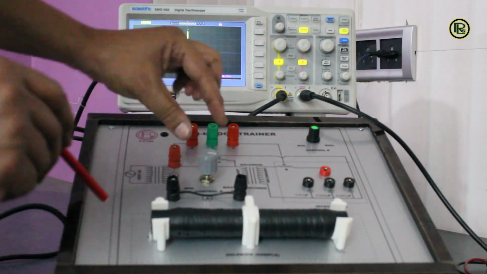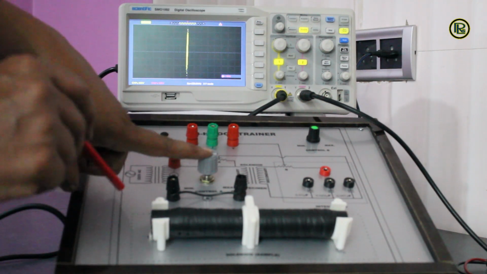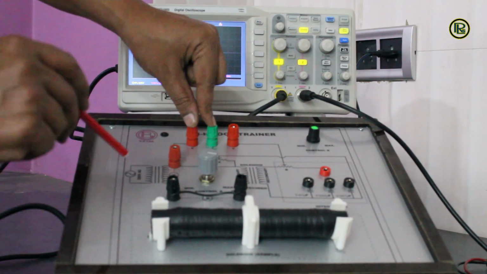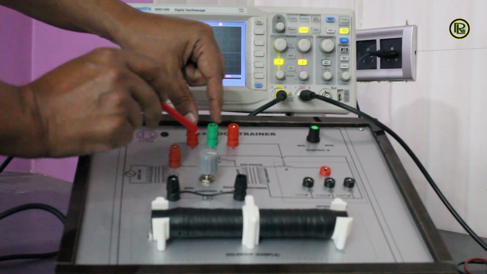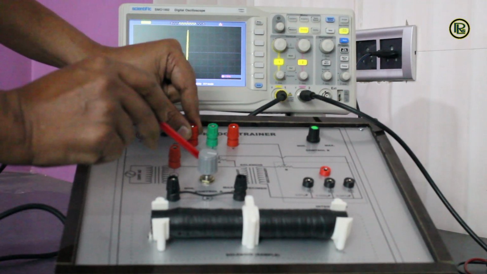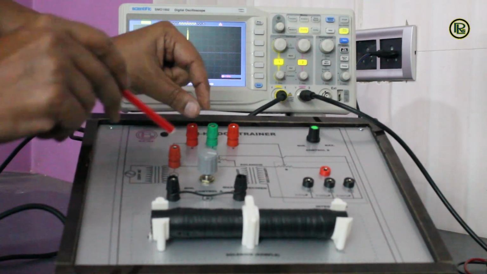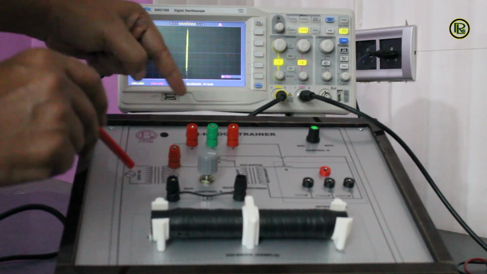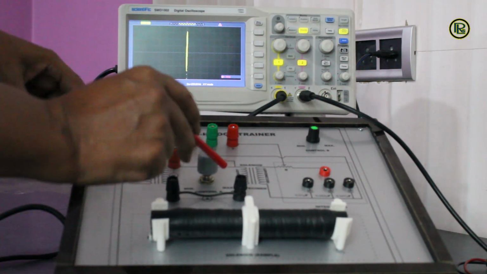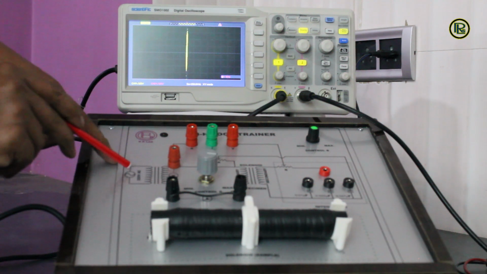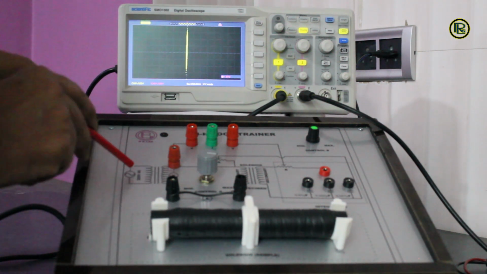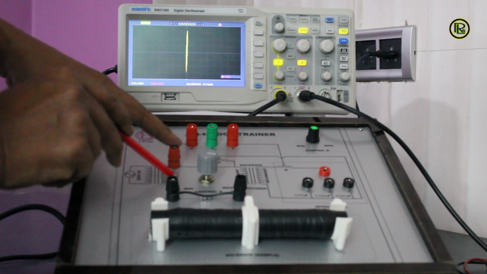And this voltage drop across R1 is taken through these two terminals. This green one is grounded, and X is the voltage across the R1 resistance. And this primary part has the input AC signal from a transformer, that is a 220 volt AC transformer, that is giving the voltage output.